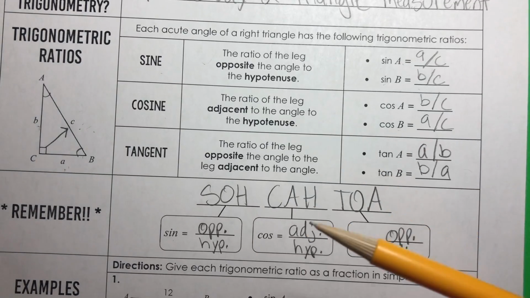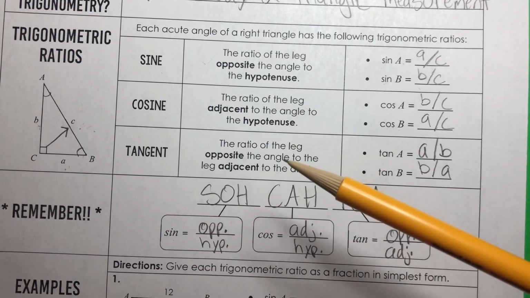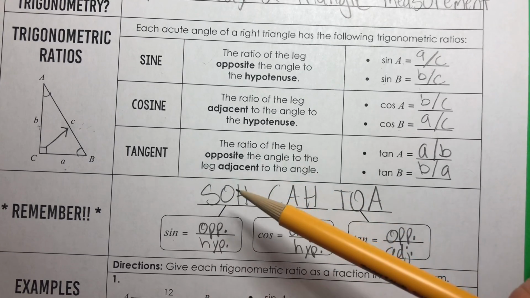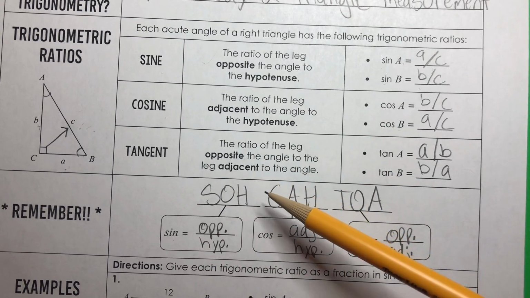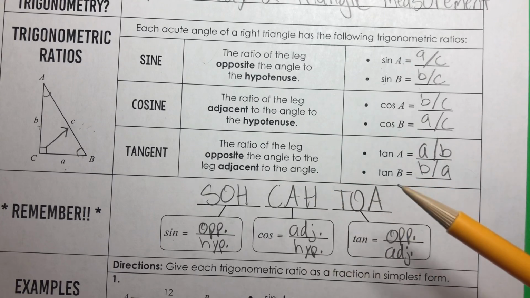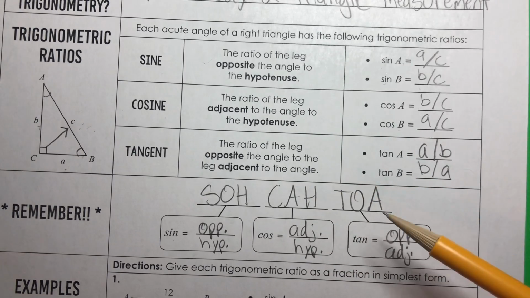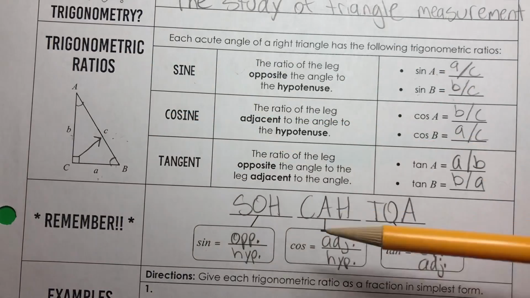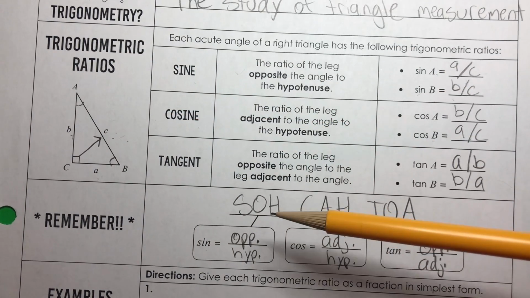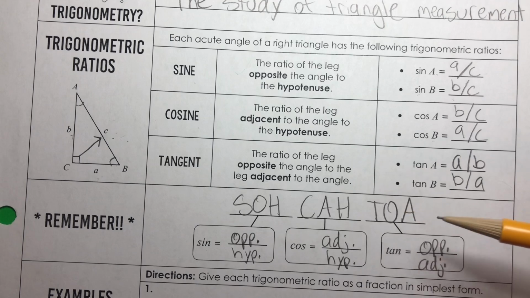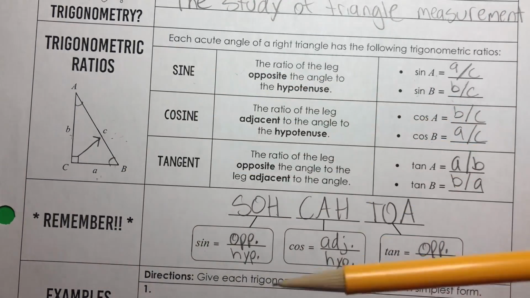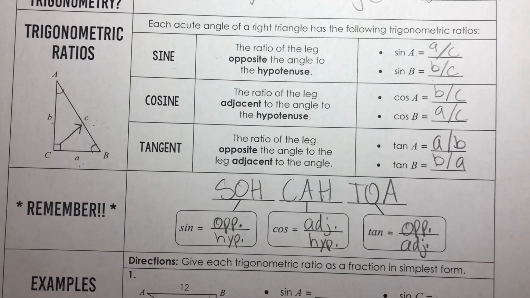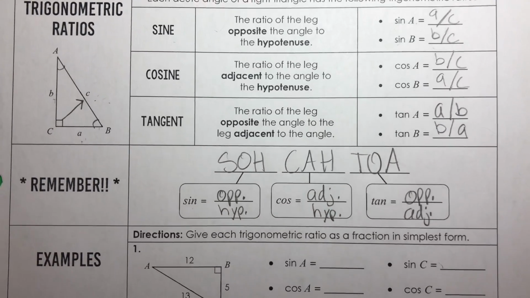SOHCAHTOA. So this is how we're going to remember how to set up these ratios. So if you have to set up a sine ratio, just think of SO. Sine is opposite over hypotenuse. Cosine is adjacent over hypotenuse. TOA is opposite over adjacent. Now, if you're going to be using the hypotenuse at all in your ratio, it's going to have to say hypotenuse. If it says opposite or adjacent, it's going to be referring to one of the two legs. All right, hypotenuse is always referred to as hypotenuse. That way you don't get confused of which of the three sides we're talking about.